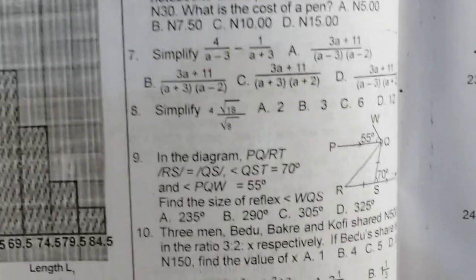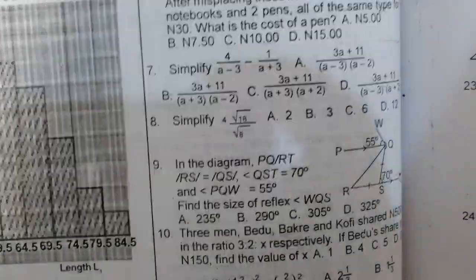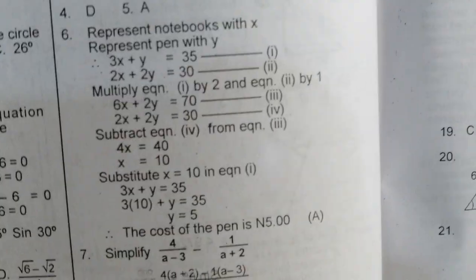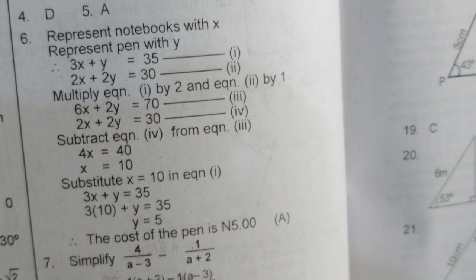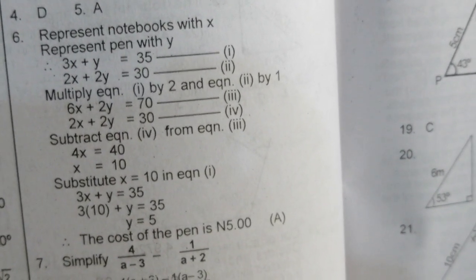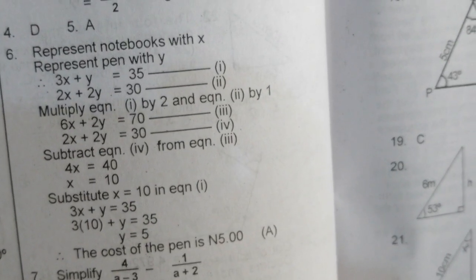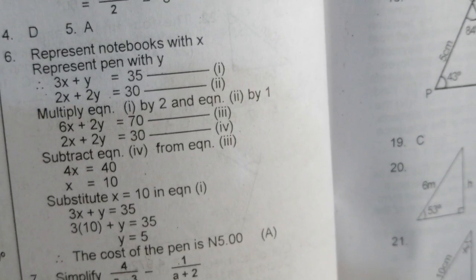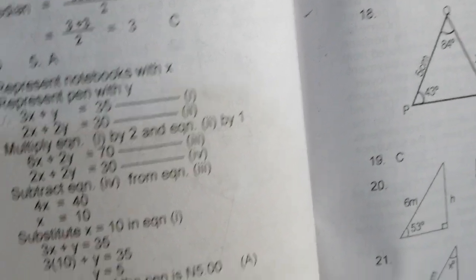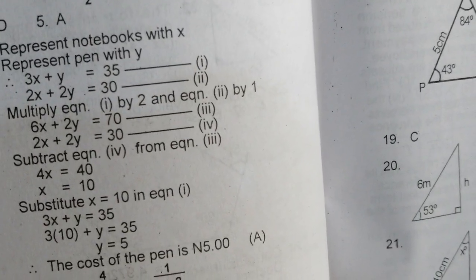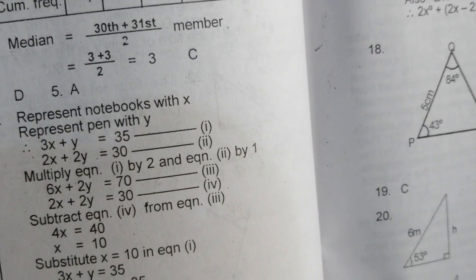We've seen one on simplification, and we've also seen rationalization that I've mentioned. Then we can also check further to see if we can see more. Let's go ahead and see page 104.